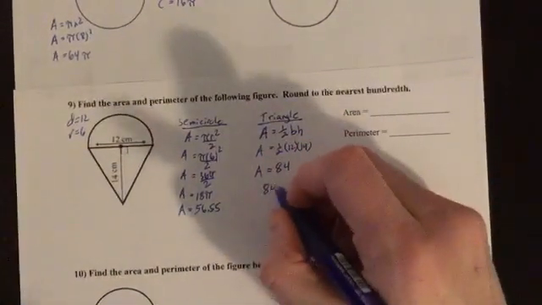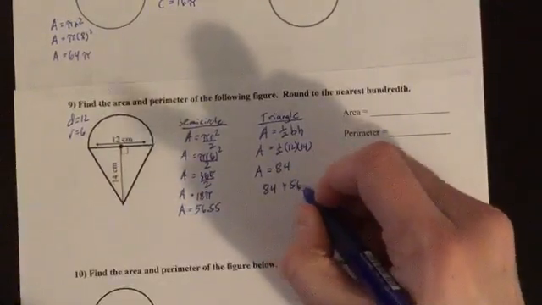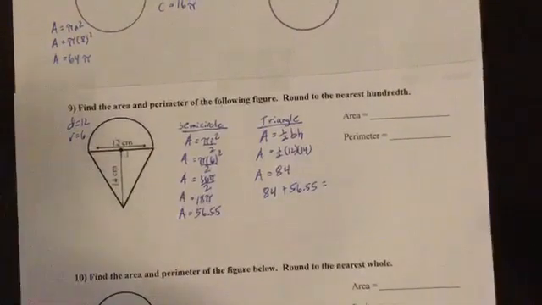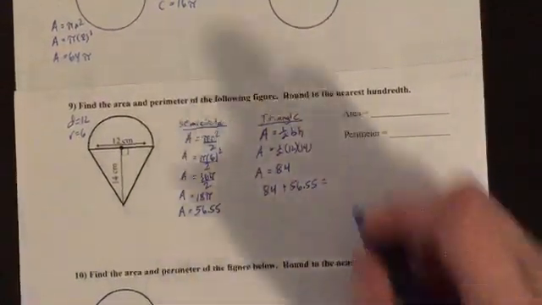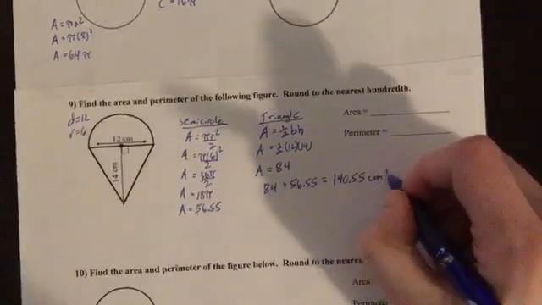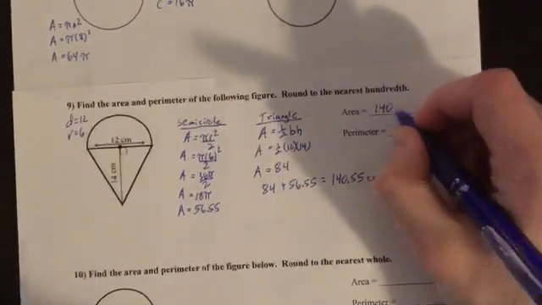And last thing, we're just going to add them together. 84 plus 56.55 gives us a total area of 140.55 centimeters squared.